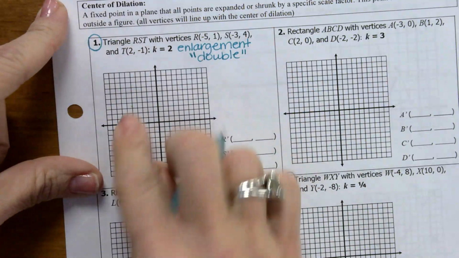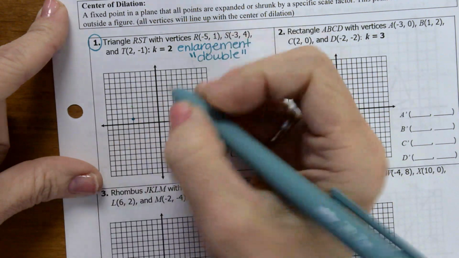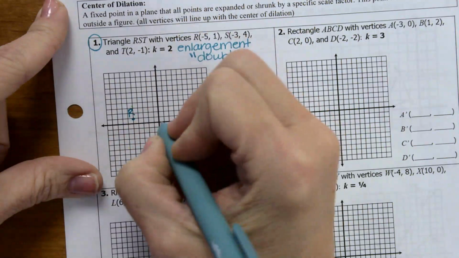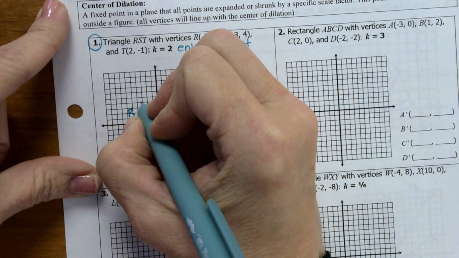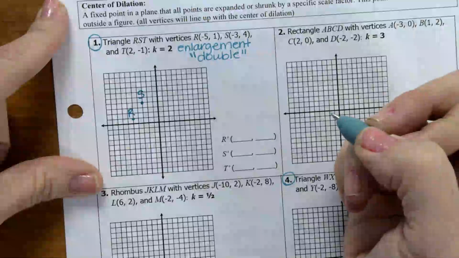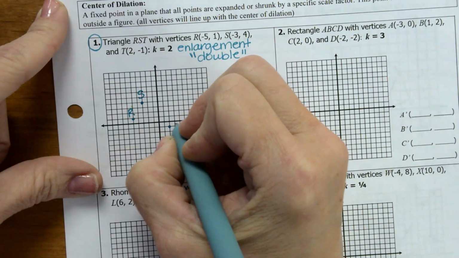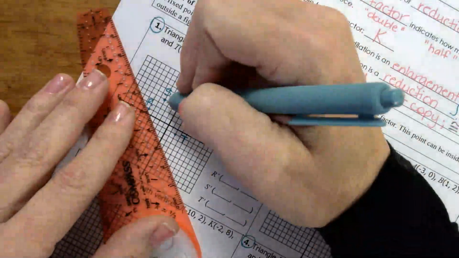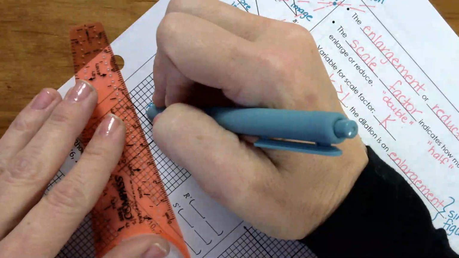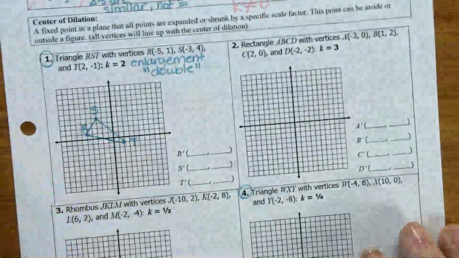-5, 1. This is a 10 by 10 grid. -5, comma 1. This is R. And then I have negative 3 comma 4. This is S, and T is 2, negative 1. Okay. And then I can draw my little triangle. You can just draw it like we did before. You can use your ruler if you want to. Okay, so there's that.